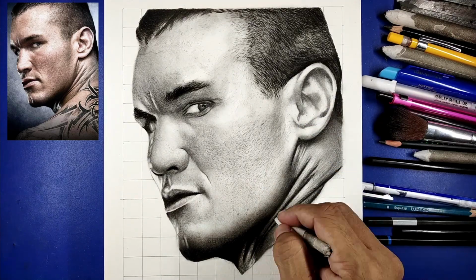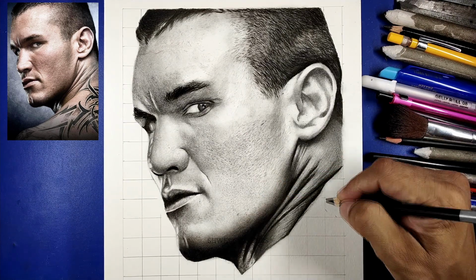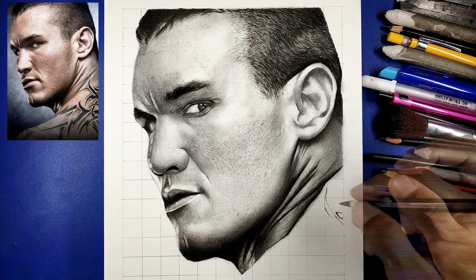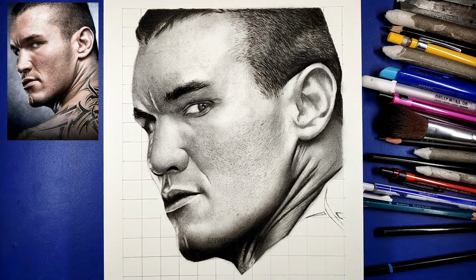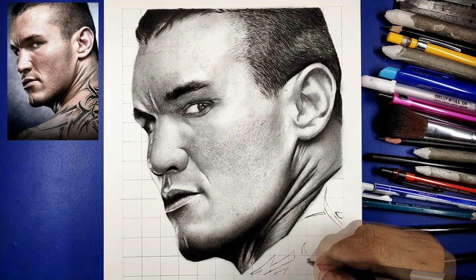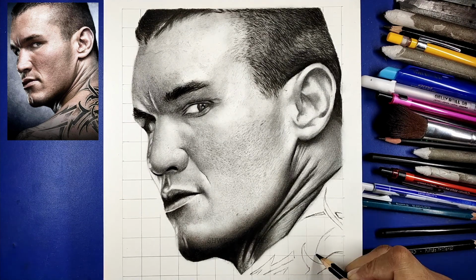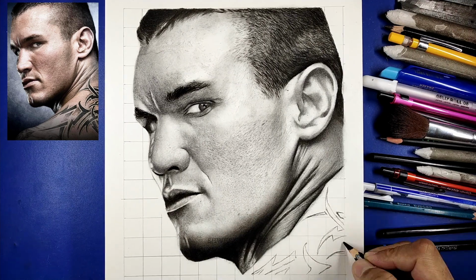The lower part of the neck, you can see it's completely dark, and the reason is the shadows. The light source is directly on the center of the face. So of course the forehead part is more exposed to light, and the lower part of the neck is much more darkened. So for that reason I'm going to use a charcoal pencil for those parts.